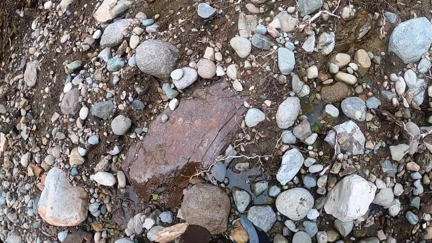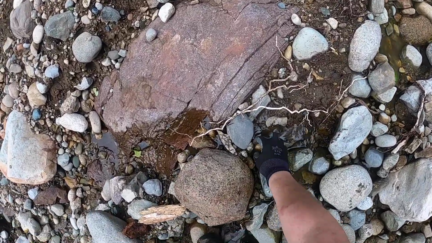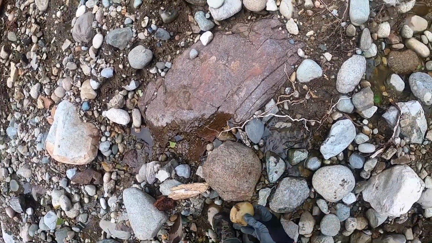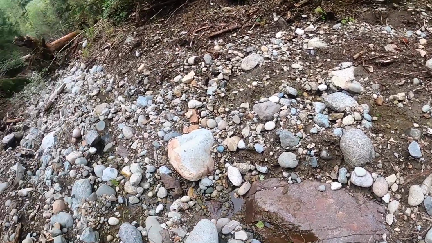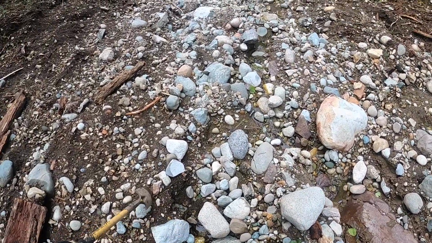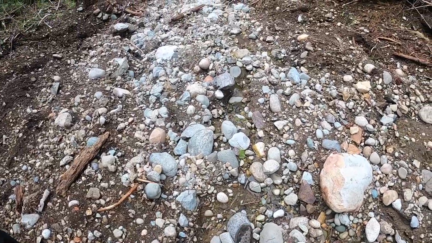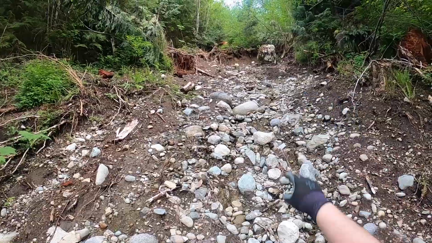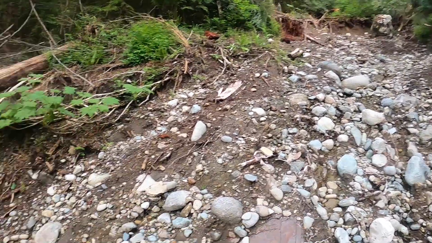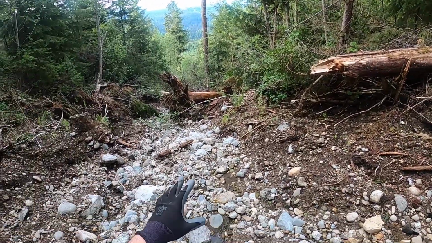There's not much we can do going out that way until we do. Here's a nice piece of quartz. So anyhow, I'm gonna head down the hill now. We've made it to the top. I don't want that boulder to fall. That's gonna fall eventually one of these days. That's gonna make a loud noise.